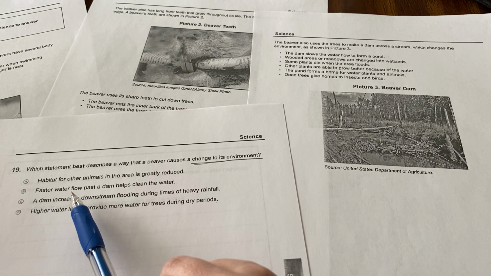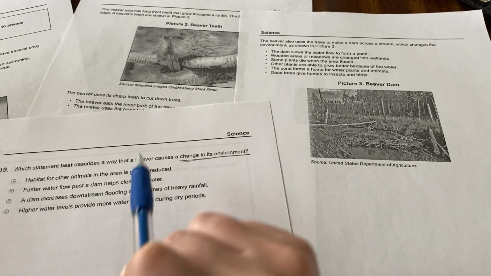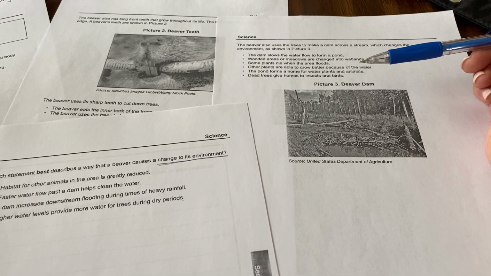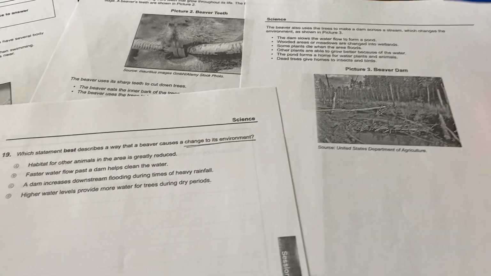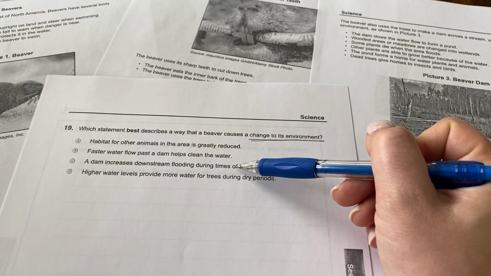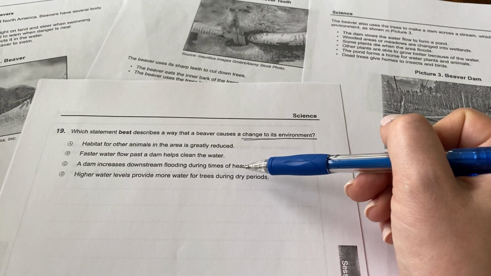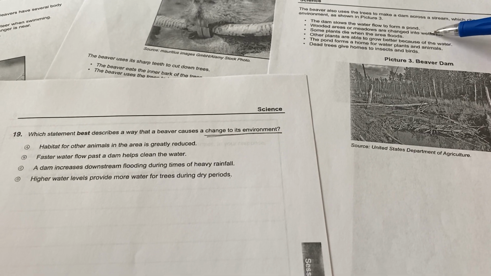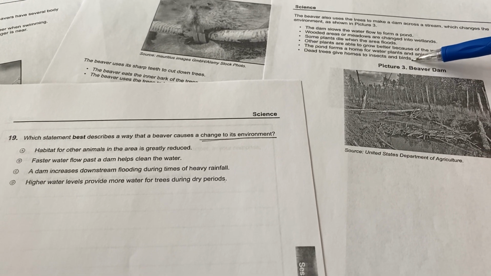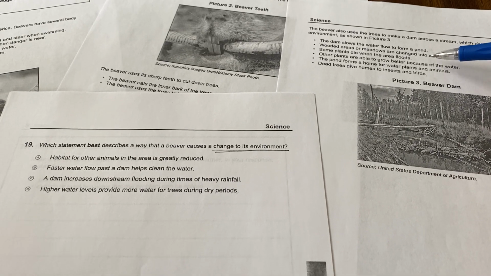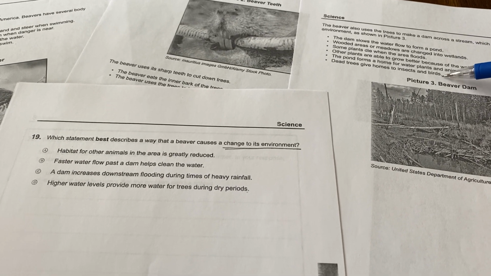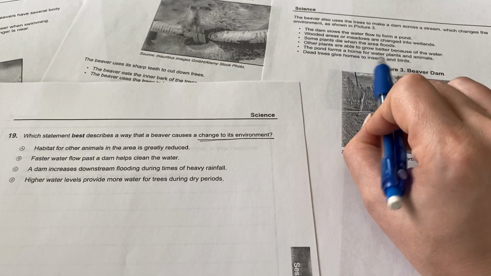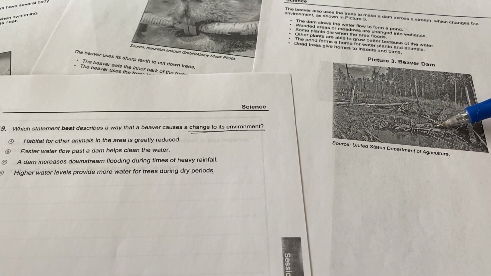B, faster water flow past a dam helps clean the water. Well, if you look here, it doesn't give us any evidence about how faster water through the dam cleans the water. So that wouldn't be true. C, a dam increases downstream flooding during times of heavy rainfall. Well, again, it doesn't talk about anything having heavy rainfall. So we can't say that it floods due to heavy rainfall. It says some plants die when the area floods, but that flooding may not be from heavy rainfall. It may be from the blockage of the dam.